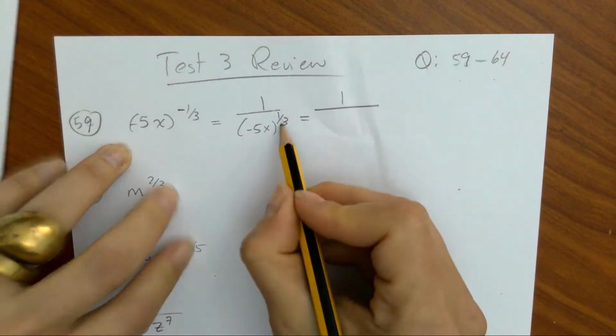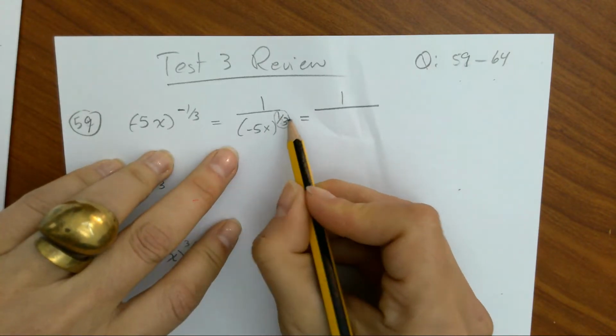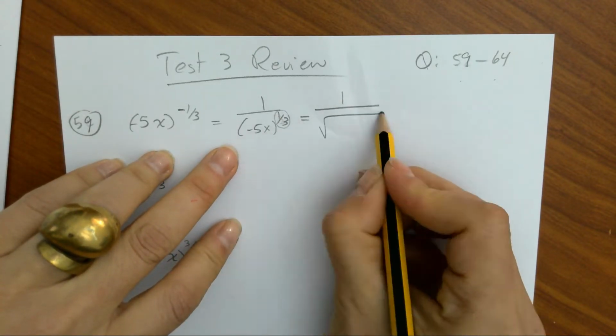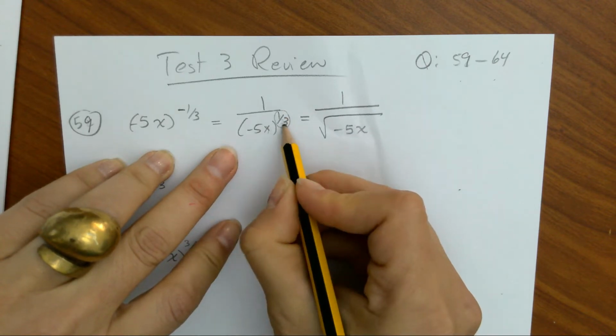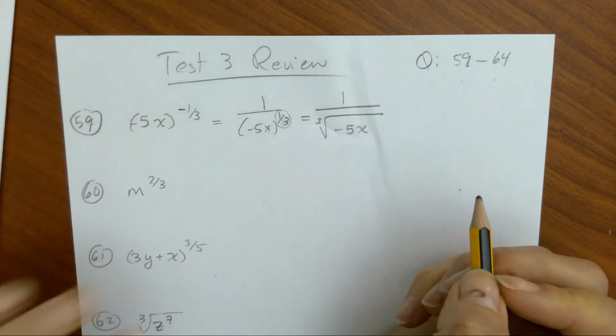So now, because it's a fractional exponent, it means I'm going to use a radical sign, and all of this goes under the radical sign, and whatever's down goes here like this.